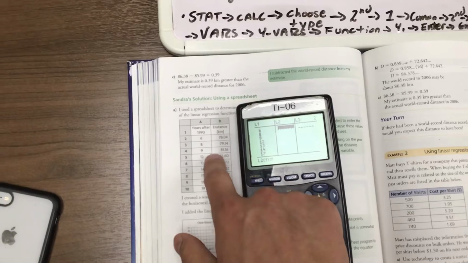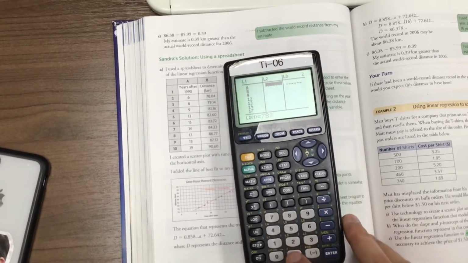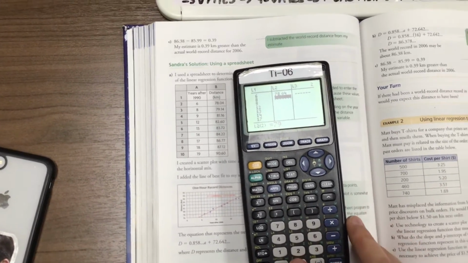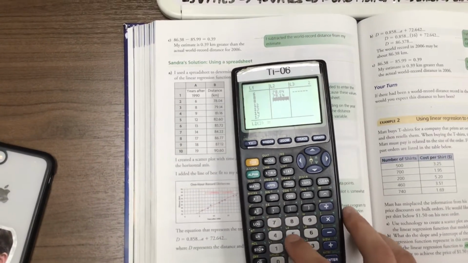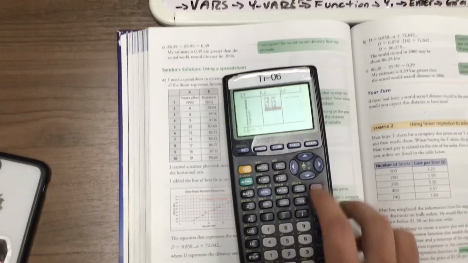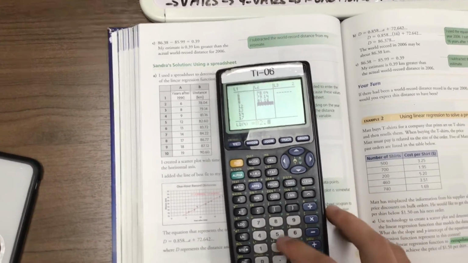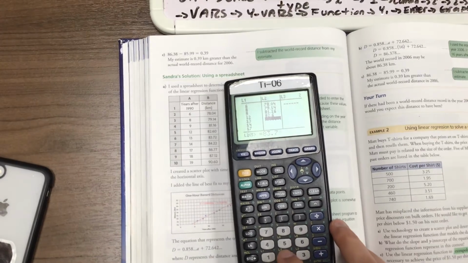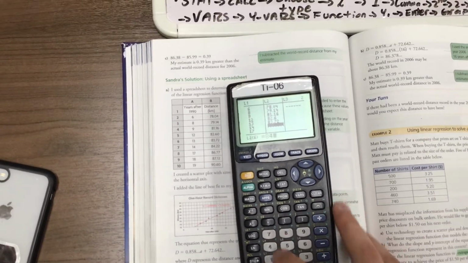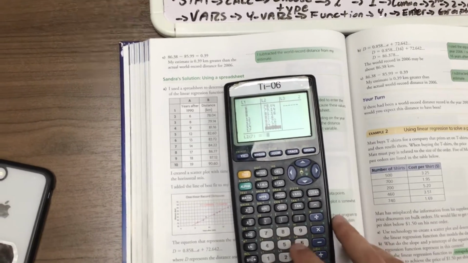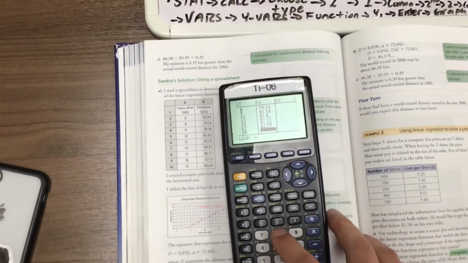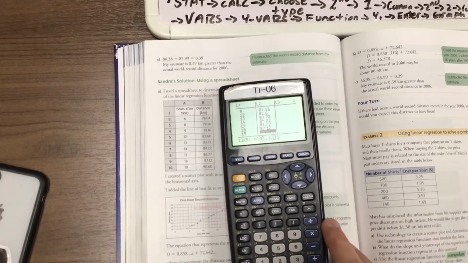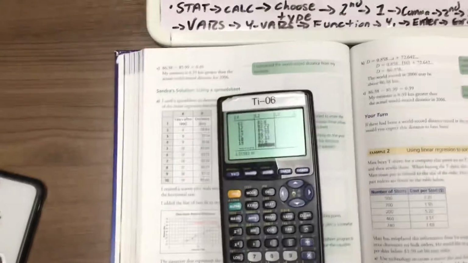Make sure it's corresponding with the proper number. So this will be 78.04, enter, 79.14, enter, 81.16, enter, 82.60, enter, 83.72, enter, 84.22, enter, 86.77, enter, 87.12, enter, 90.60, enter. So now at this point you have L1 and L2.